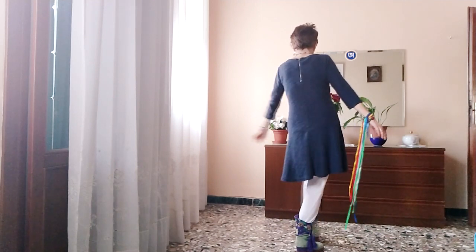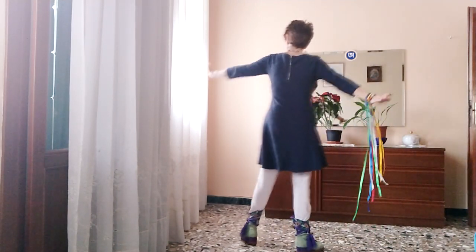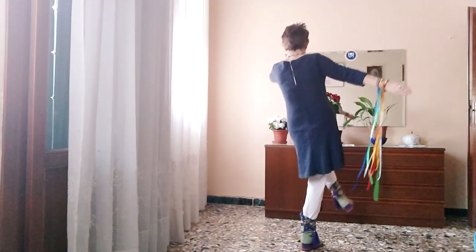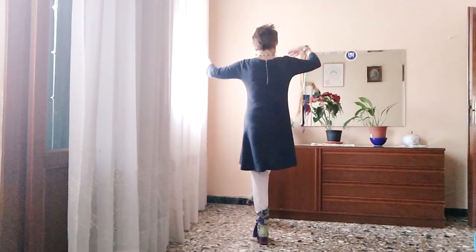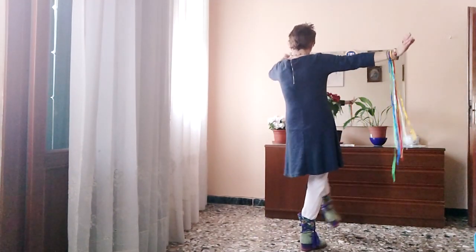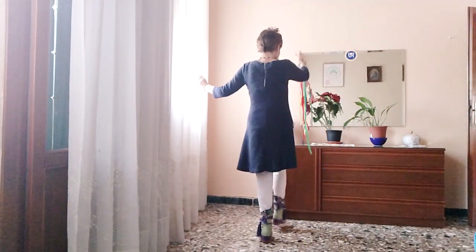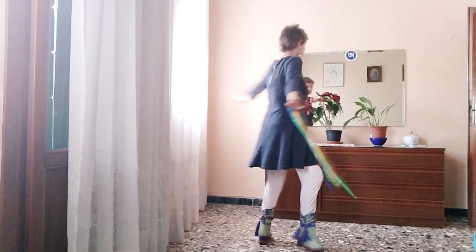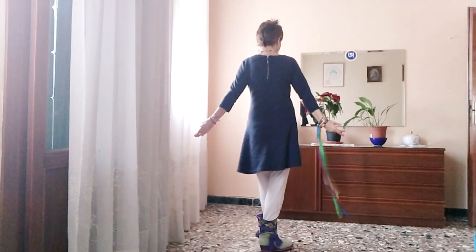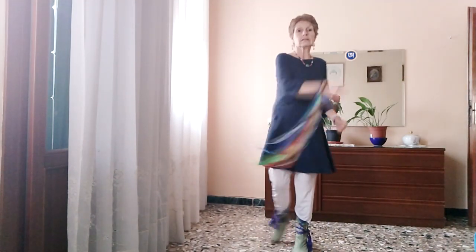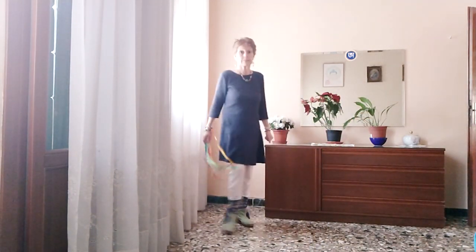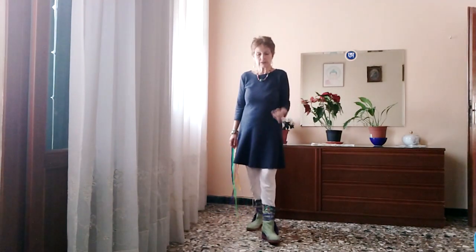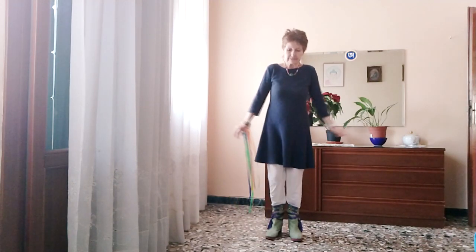1, 2, 3, 4. 1, 2, 3, 4. Again. 1, 2, 3, 4. Repeating. 1, 2, 3, 4. Basic. 1, 2, 3, 4. Turning. 1, 2, 3. From here, we do again the lateral step. Only once, as I was saying before, only once we will do like this.